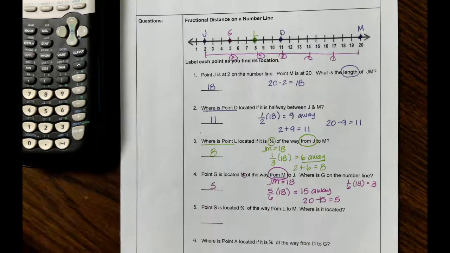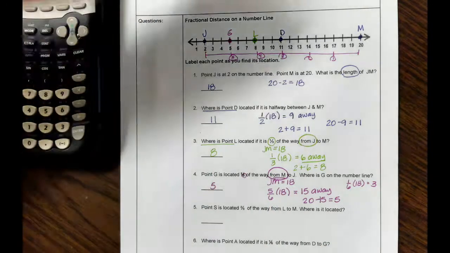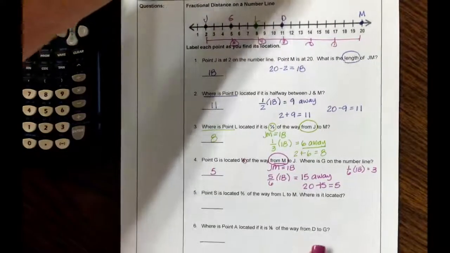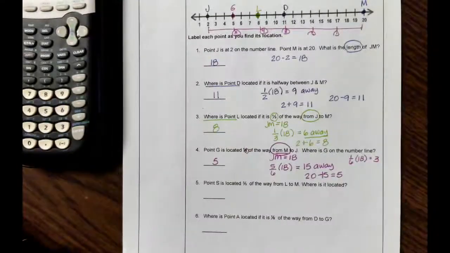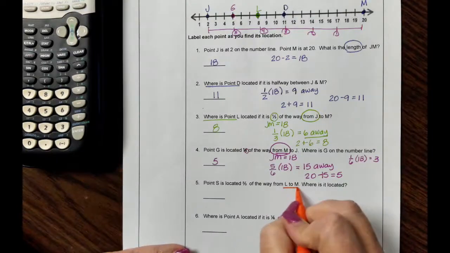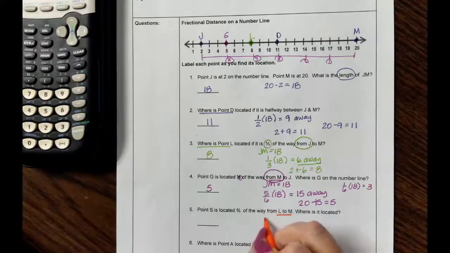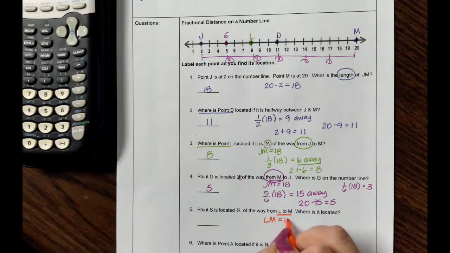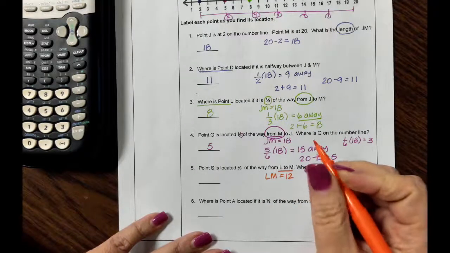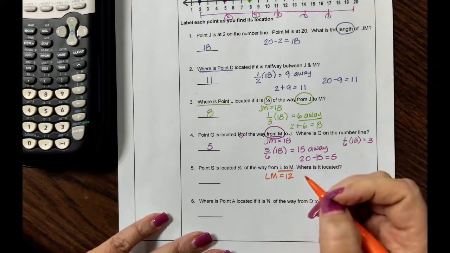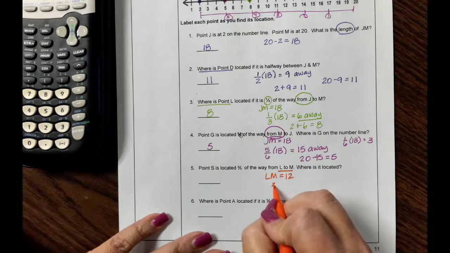Okay, now we have point S, which is 2/3 of the way from L to M. L to M is from 8 to 20, so LM is equal to 12. It's from 8 to 20, which is 12 units long. So it is 2/3 of 12.